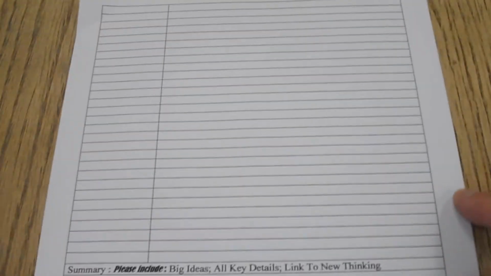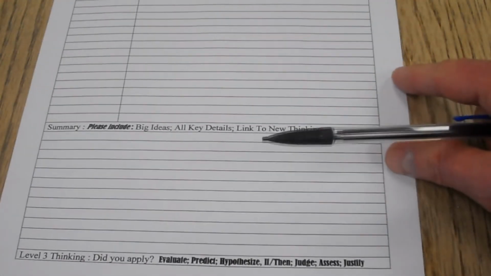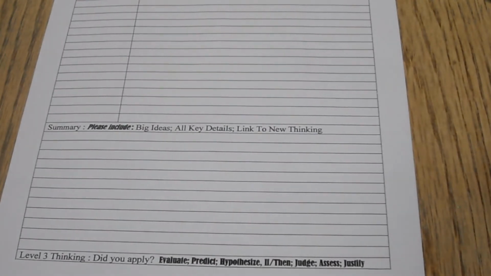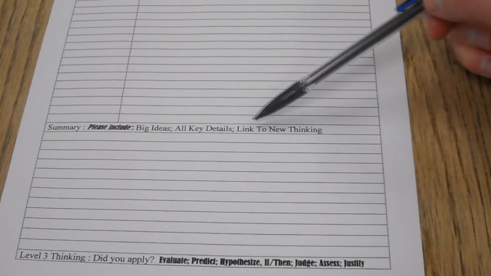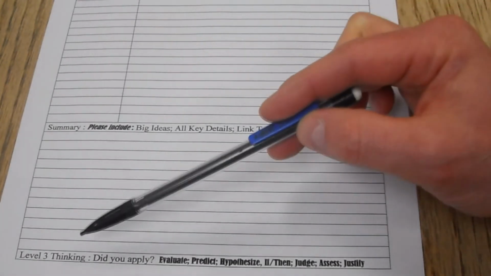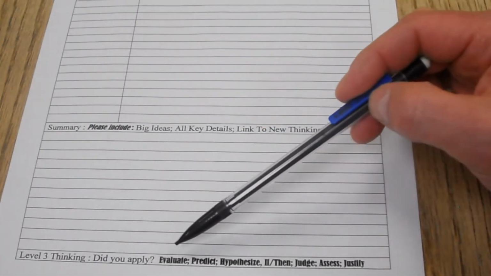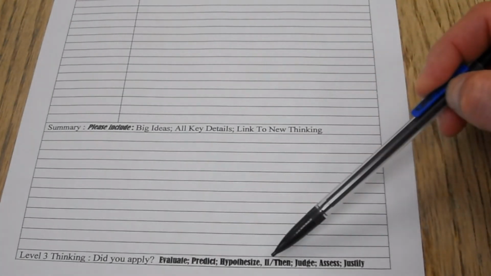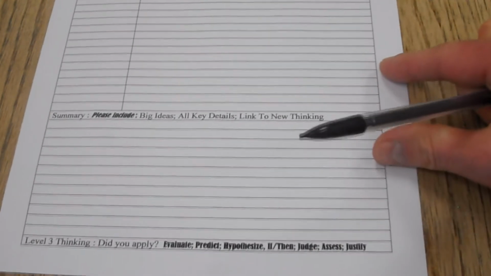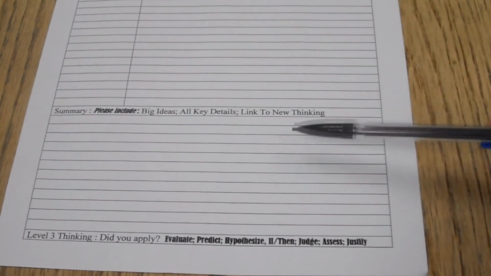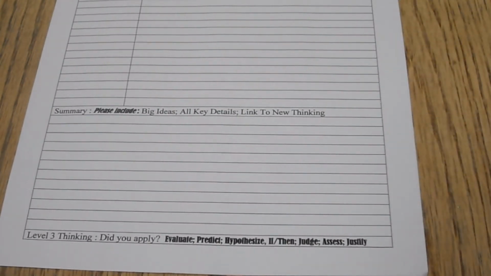And then on the back side, we have more area to take notes, and then at the bottom we have a summary, and I would like to talk about this for a second. The summary, please include big ideas, all key details, a link to new thinking, level 3 thinking. Did you apply, evaluate, predict, hypothesize, if then, judge, assess, and justify? These are all things that are essential when you are writing your summary to make sure that you have some good ideas and you are able to make sense of your notes.